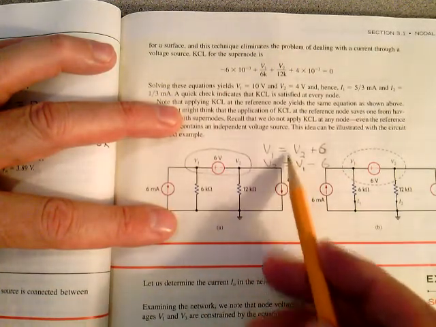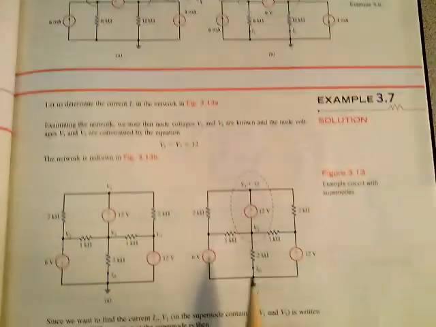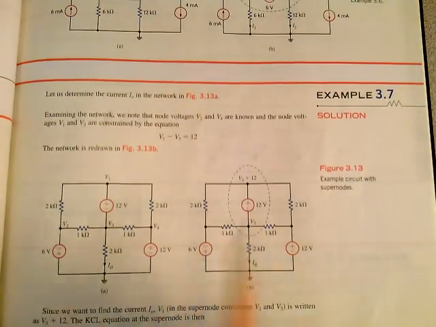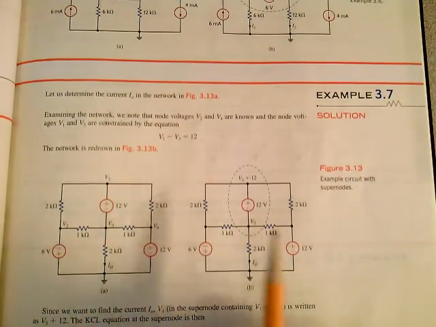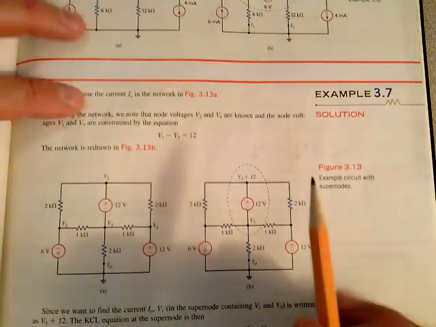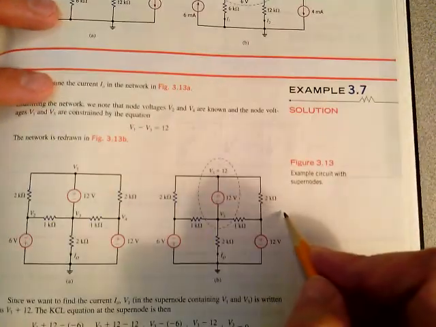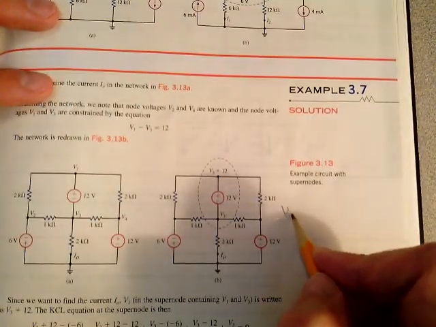Either equation is accurate and it would work in solving these problems. Same thing down here, supernode. These two nodes are tied together through a common voltage, so that ties them directly together with that voltage. So the equation you're going to get down here is, what's V3 equal to?